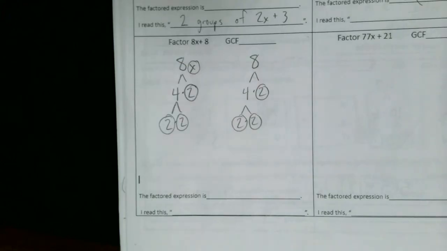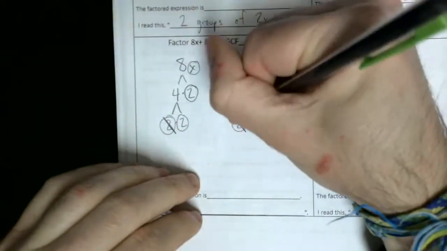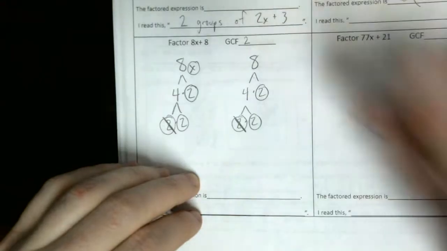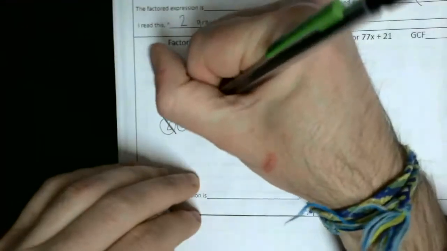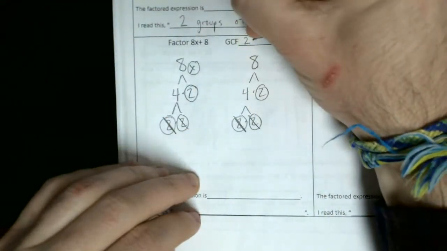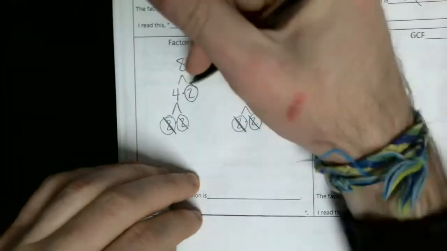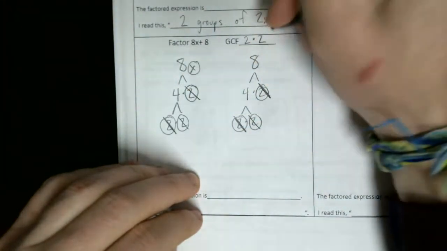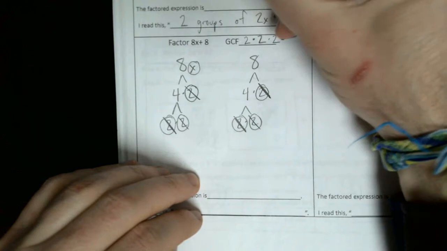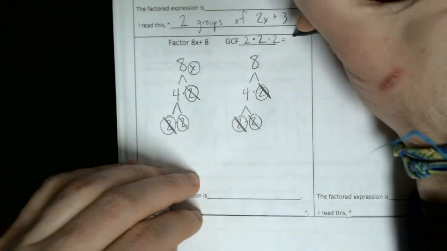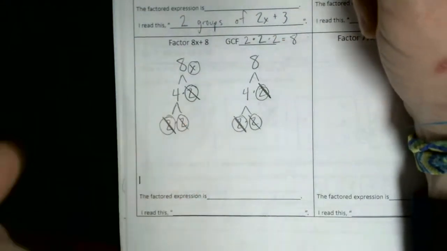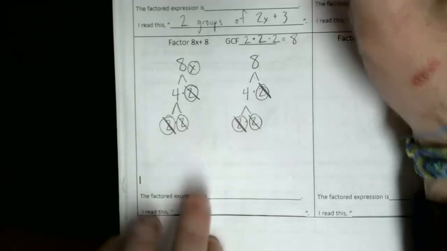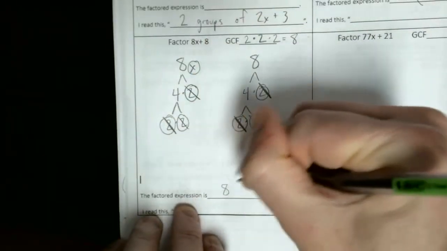Now, key thing is, what do they have in common? Well, they have a 2. And a 2. And a 2. It's like 2 to the third power, 2 cubed. 2 times 2 times 2 is 8. Whoa. So the GCF, the number of groups we can make, would be 8.